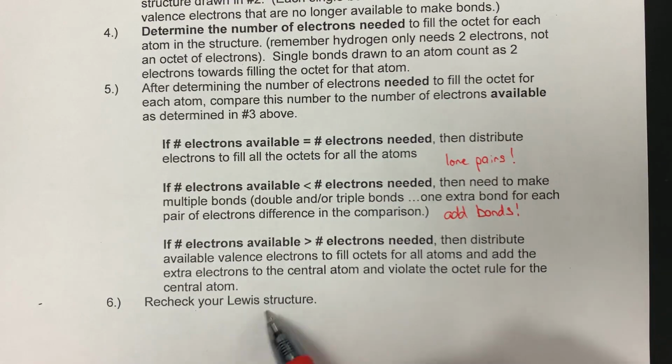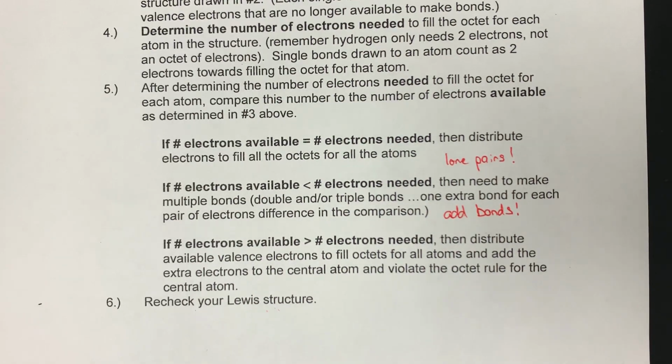A quick little reminder: check that Lewis structure at the end to make sure either the duet rule is satisfied, the octet rule is satisfied, or, if we have something peculiar, that we can draw upon our exception memory and make sure things look good there.